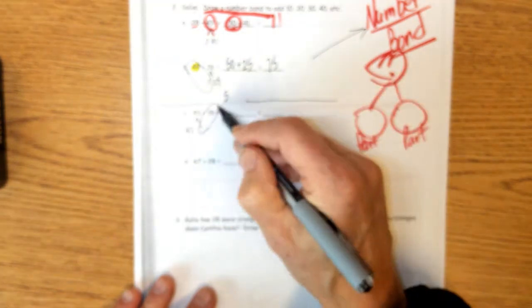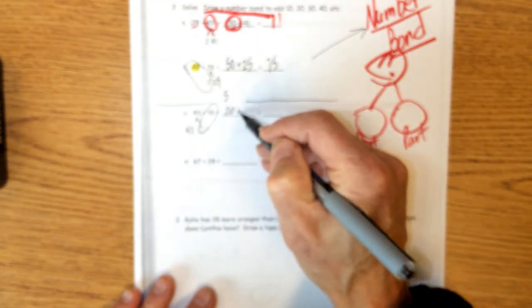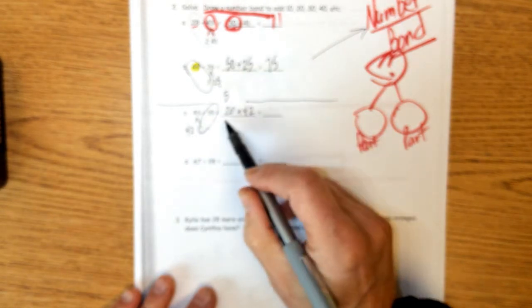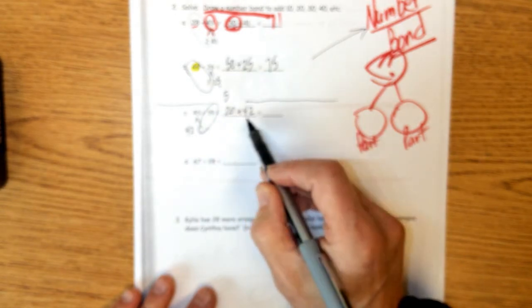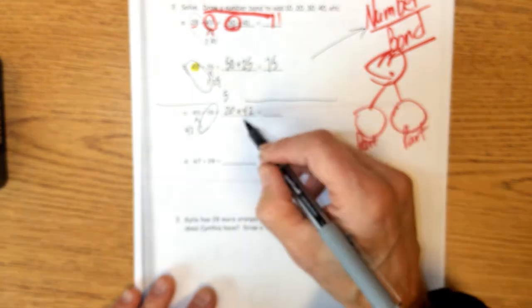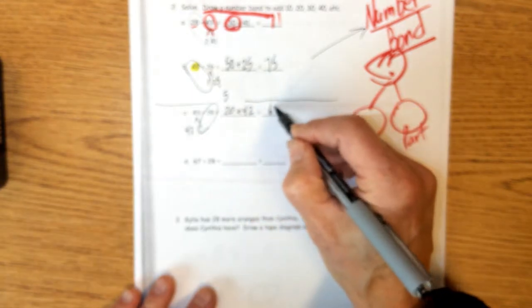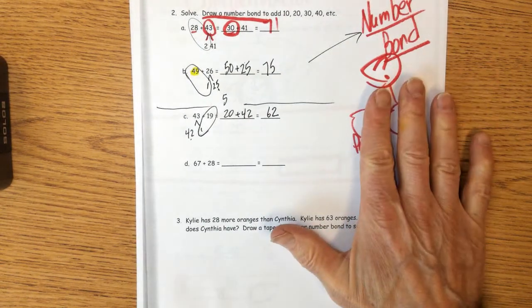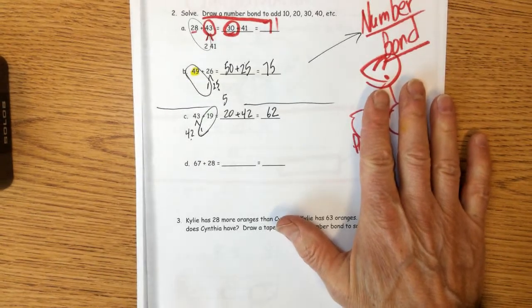Put them together. There's the 20, and there's the 42. Mentally, you look at this and think, I can do that. 2 tens more than 4 tens is 6 tens. 6 tens, 2 ones. And we have it. All right? So that's the way that we would do the number bond method with addition.